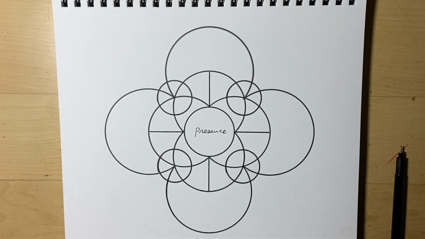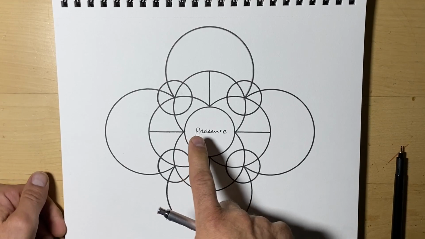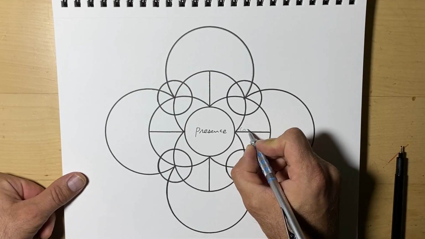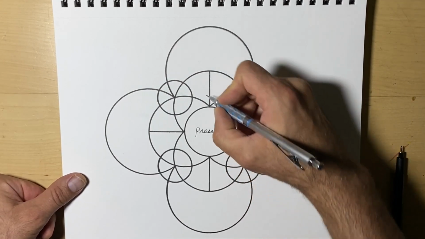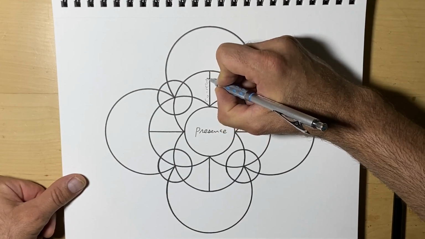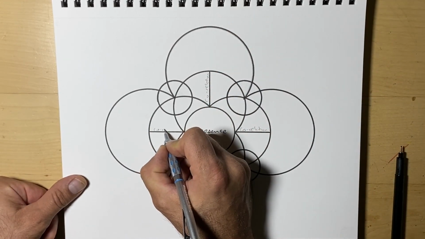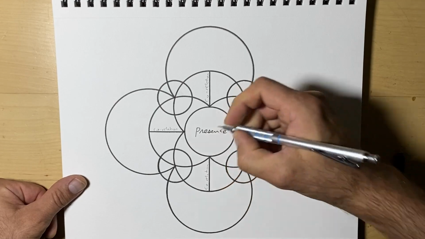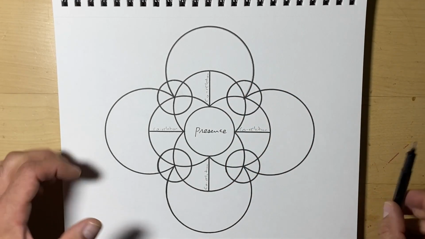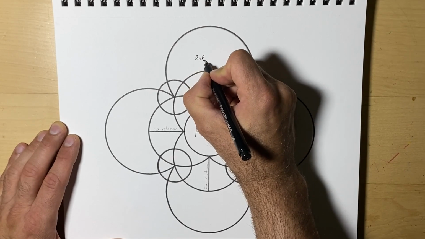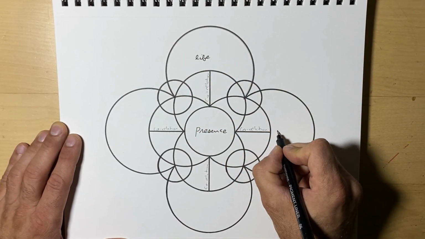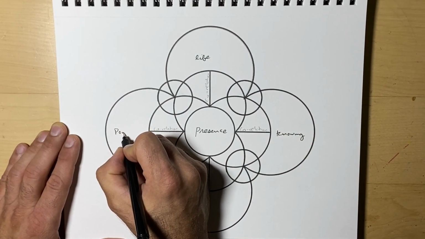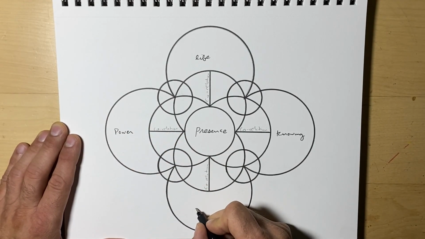And so here is what the finished product looks like. In the center, he had the word presence. And on each of these lines, he had correlation. Then on the outer boxes, up here you have life. Here you have knowing. On the left we have power. And on the bottom we have wanting.